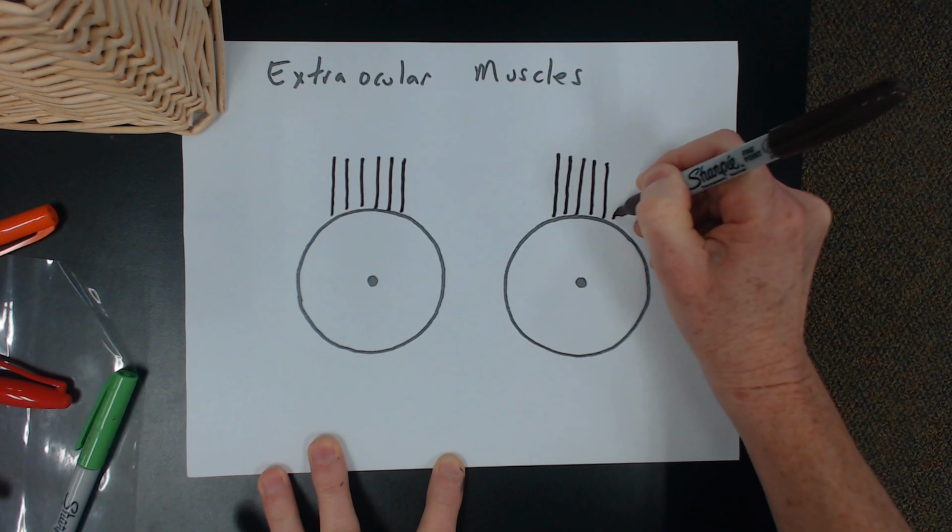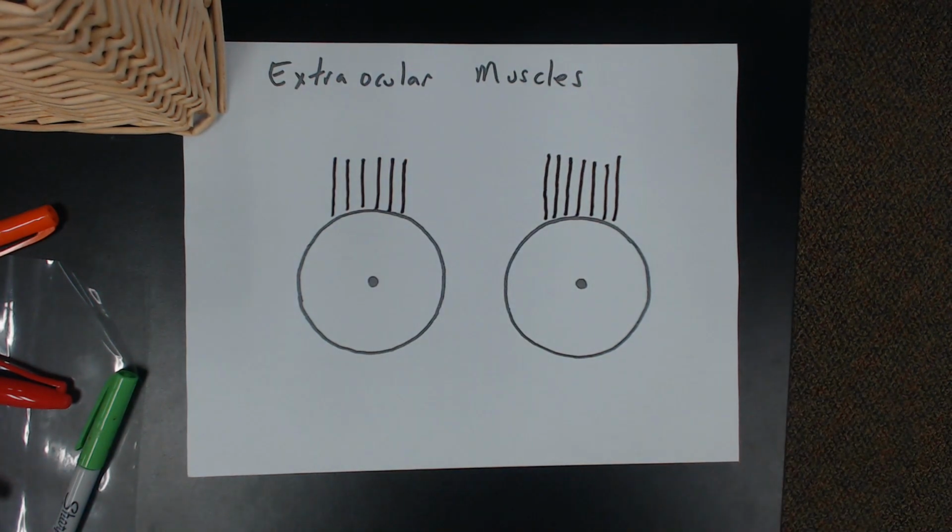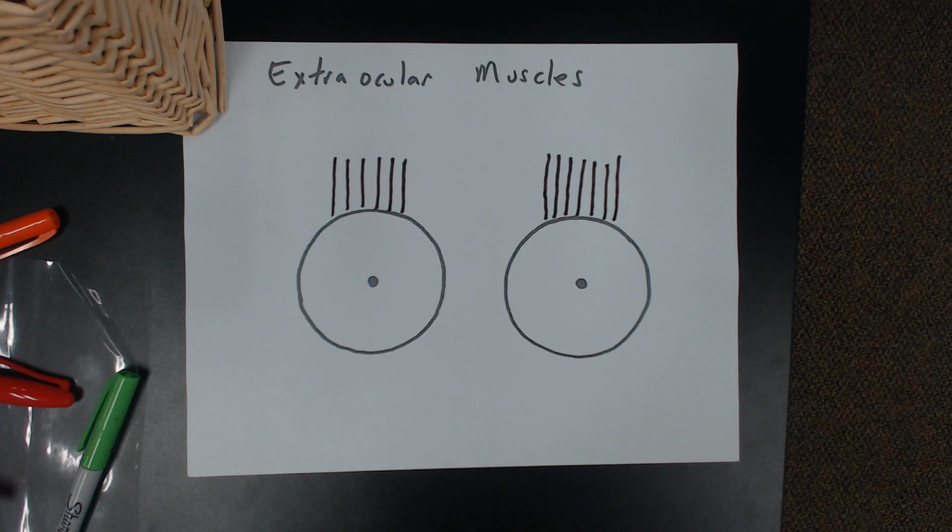So all I'm doing is just drawing in the relative position of the extraocular eye muscles. This is going to be the extraocular eye muscle that is involved in bringing the eye straight up, and that's going to be your superior rectus.